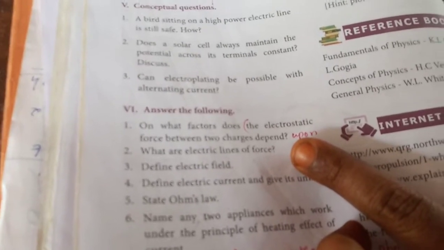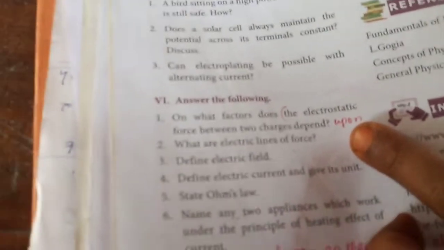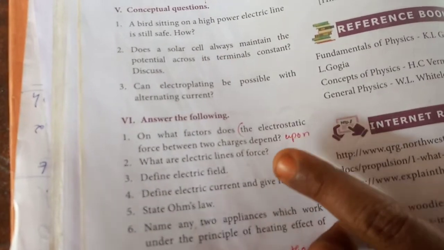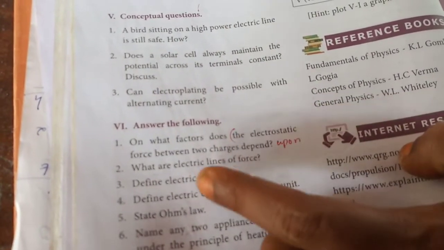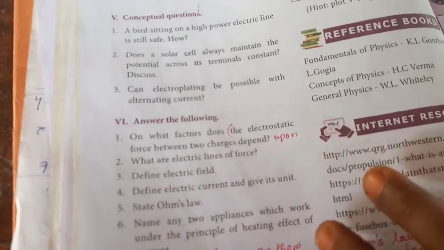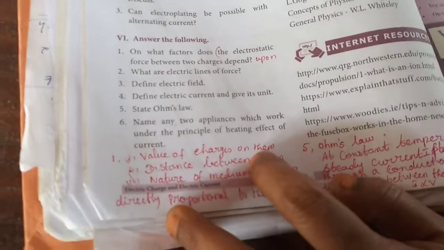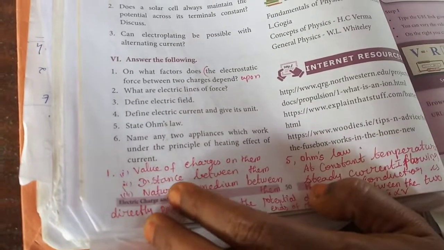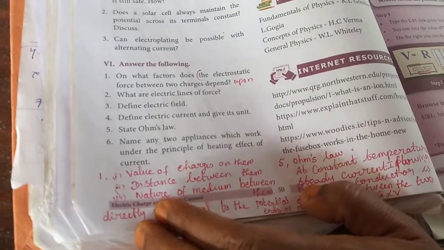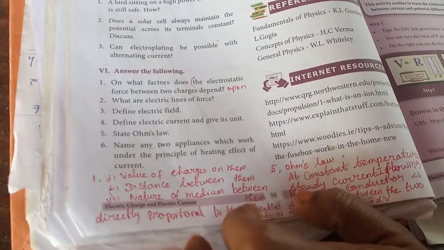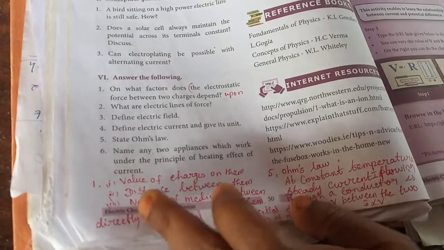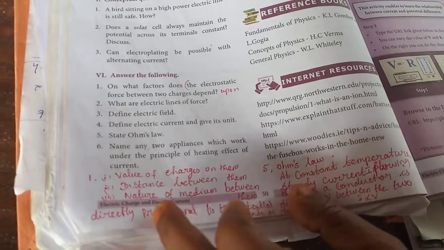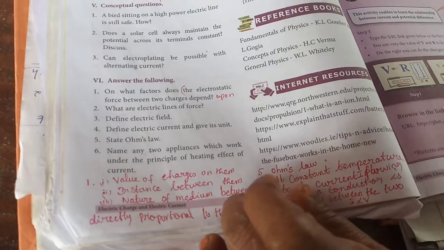First one. On what factors does the electrostatic force between two charges depend? There itself you write the answer. The electrostatic force between two charges depends upon: first point, the value of charges on them; second point, distance between them; third point, nature of medium between them.